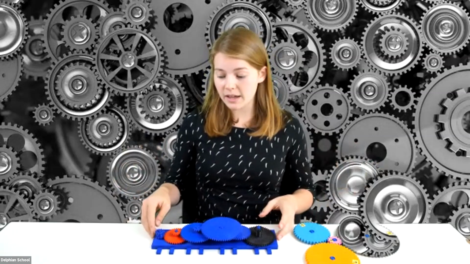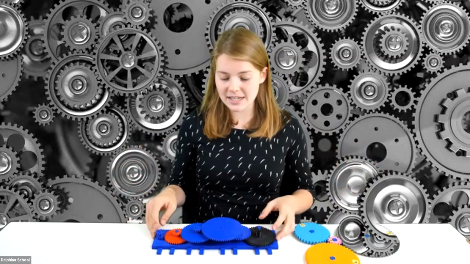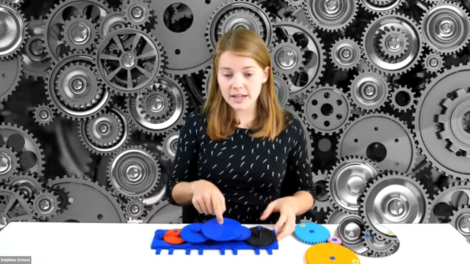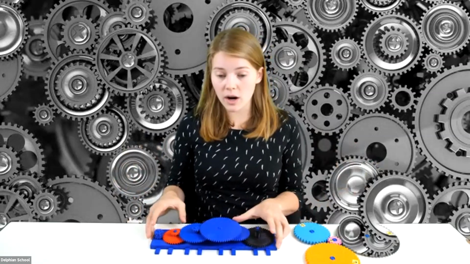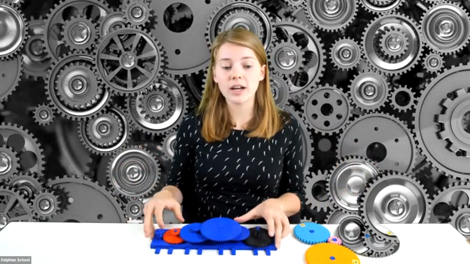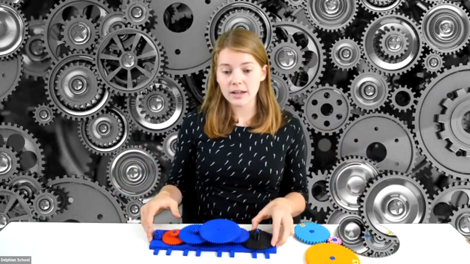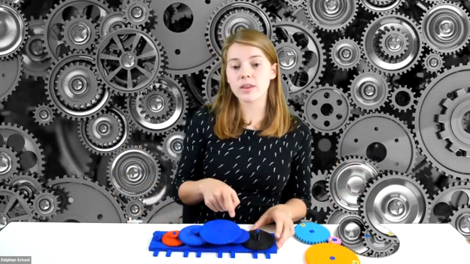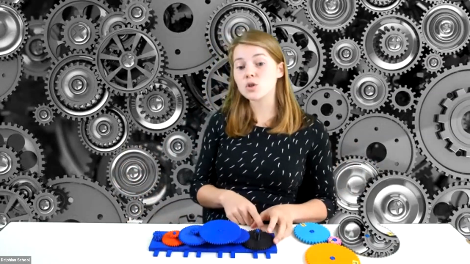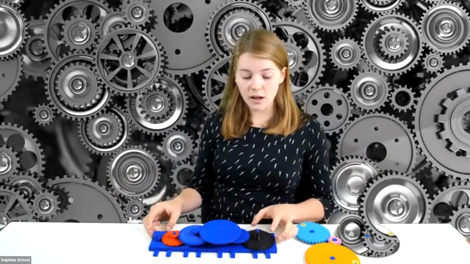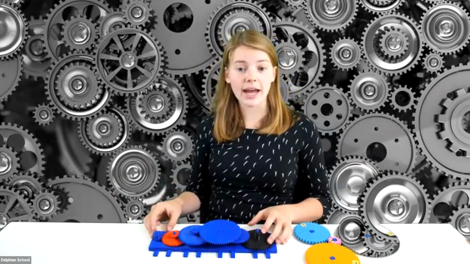So this would be the seconds hand, which goes the fastest. And then this one is going 60 times slower than this really fast one over here. So that would be the right speed for the minute hand. And this black one is going 12 times slower than the minute hand, or 720 times slower than the second hand. So that would be the right speed for the hour hand.